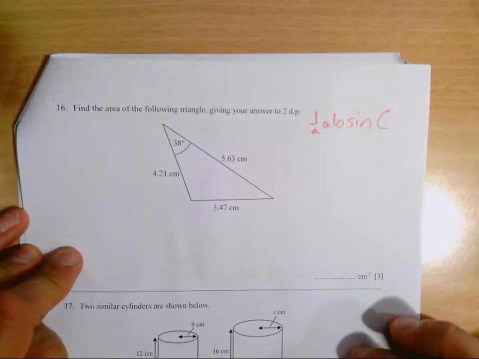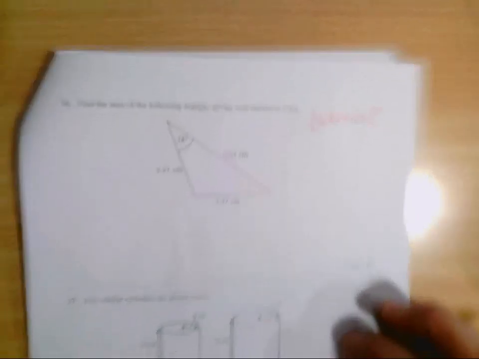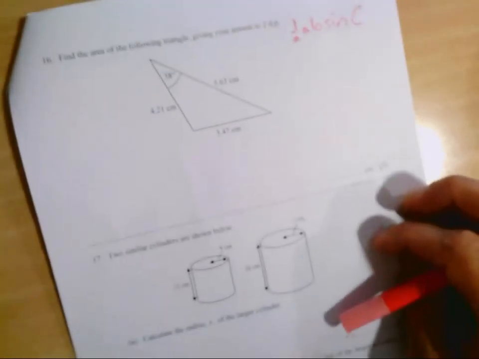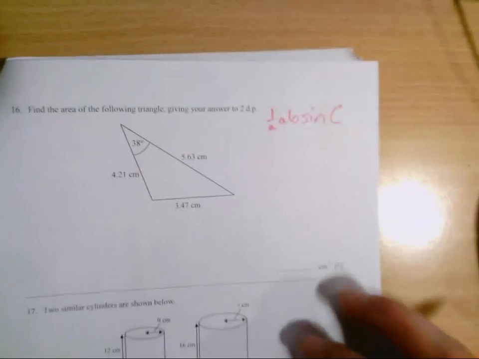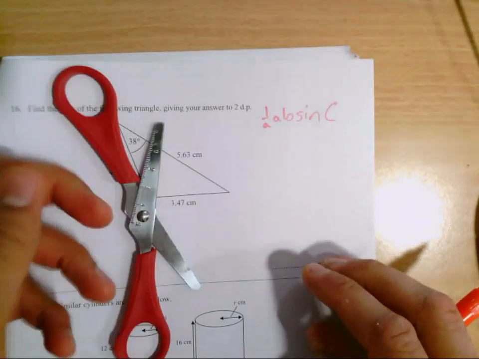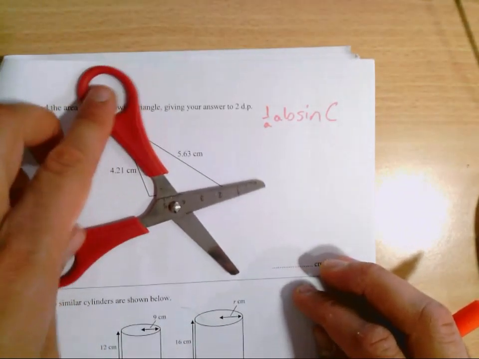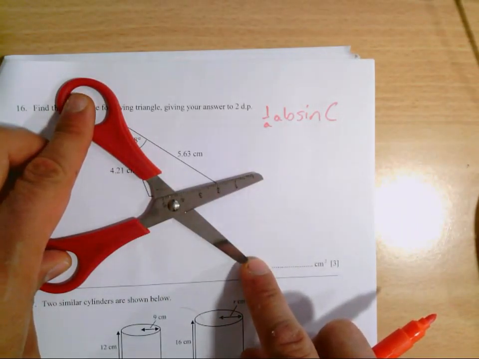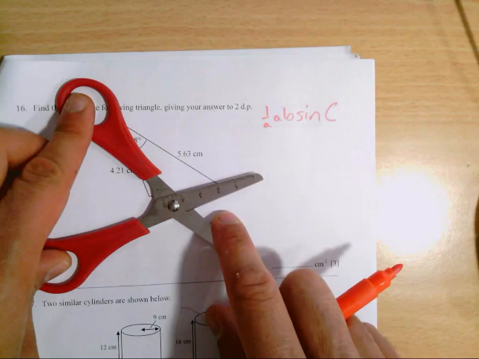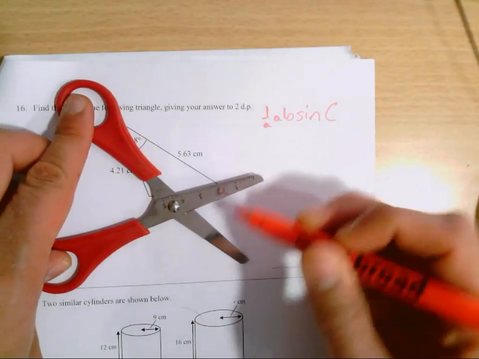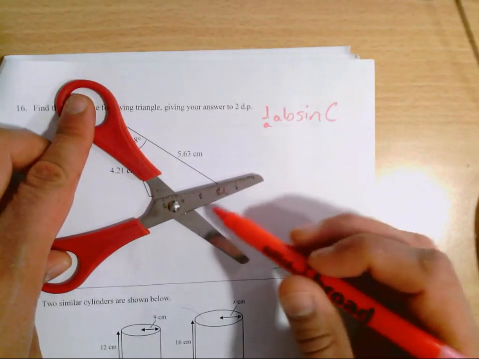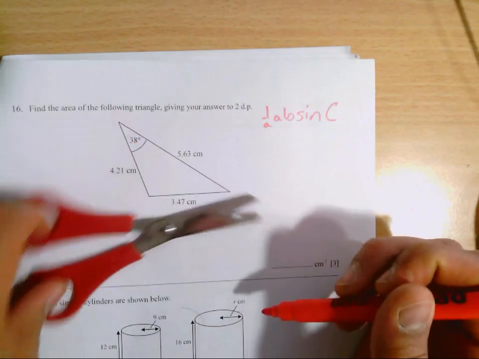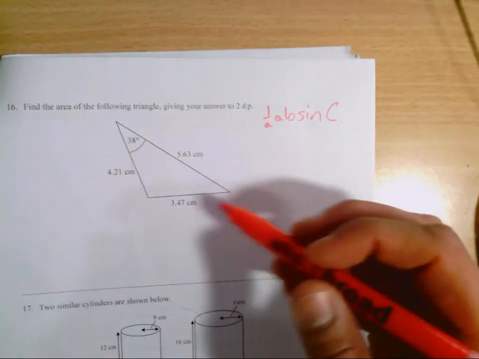Now, AB sine C, I like to think of as a pair of scissors. Now, when you have two lines and the angle between them, then that's when you have AB sine C. So this is your A, that's your B, and in between is your C. So really you're looking for two lines and the angle between them.